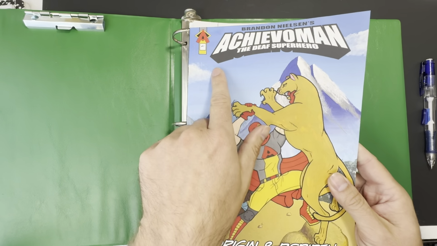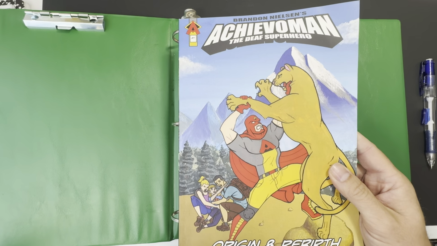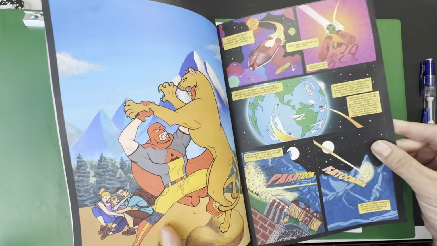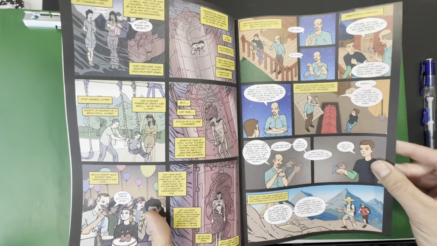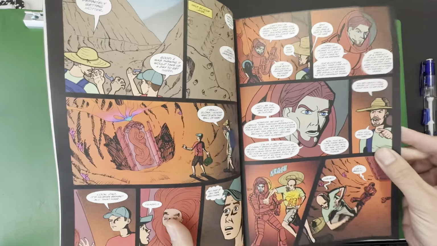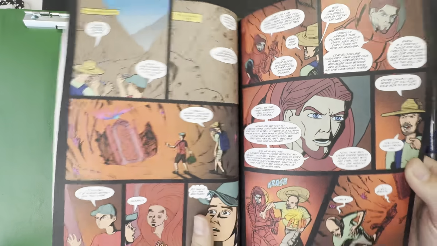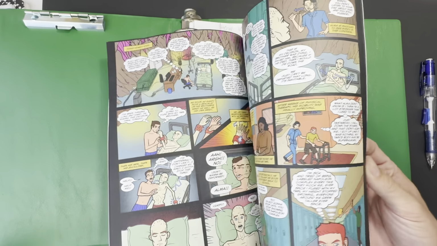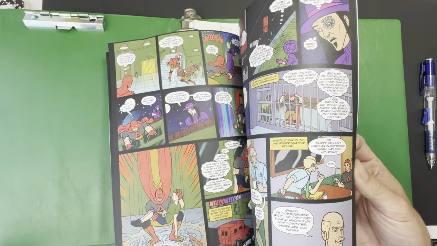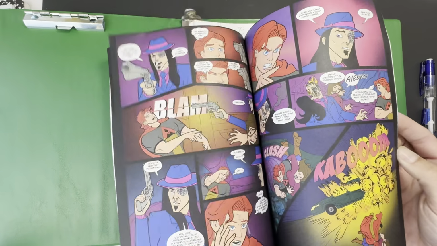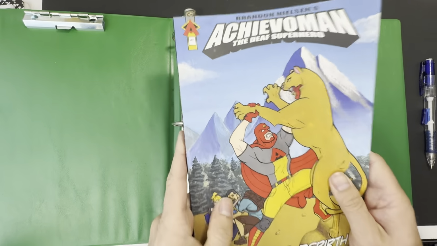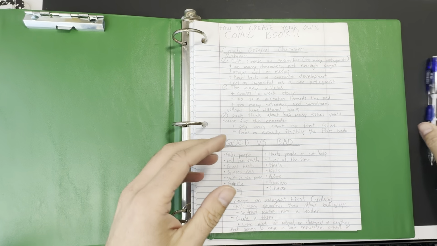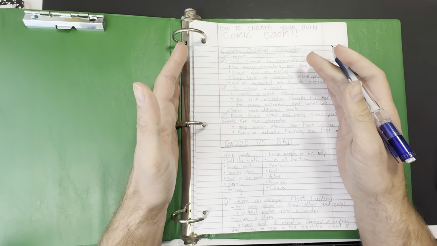So I made this Achievement Man. This is my own original character, okay? And I know how to draw, I know how to color, I know how to add text, I know how to write. Kind of, I believe I do. And I know how to design characters, and I know how to create a story, right? So in order to make this, I'm going to teach you how to make your own comic book.